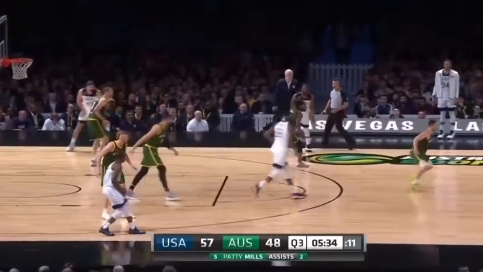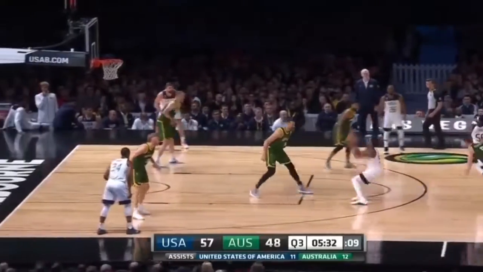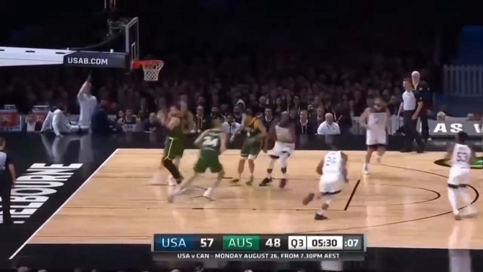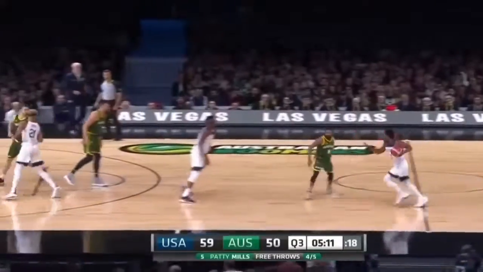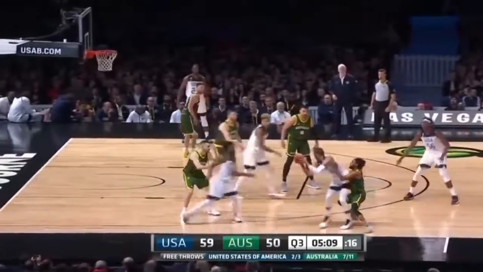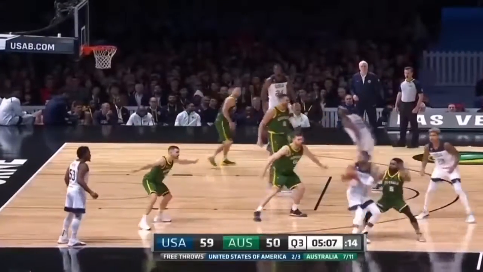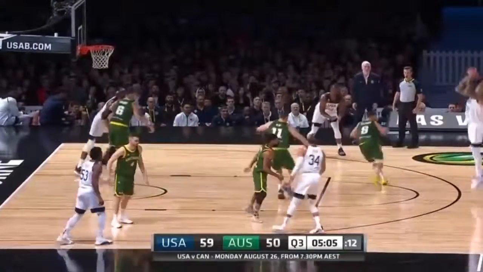Walker exploring, now picks up the dribble. Donovan Mitchell. Covered by Dellavedova. Screen from Turner opens up the floor for Mitchell. He's too good. USA is in front by a single point. Australia took the lead at the start of this term. They got down by 12, trying to work their way back into the frame.